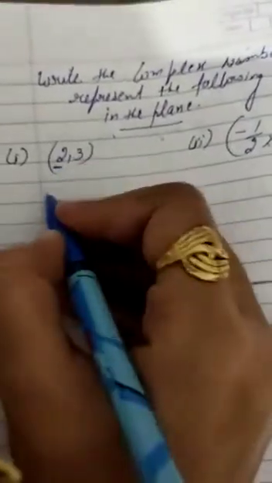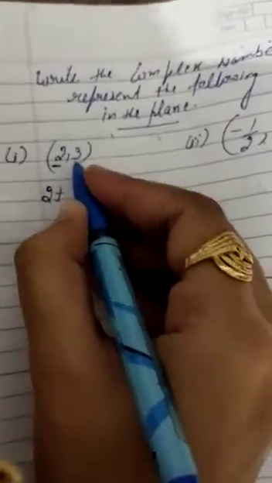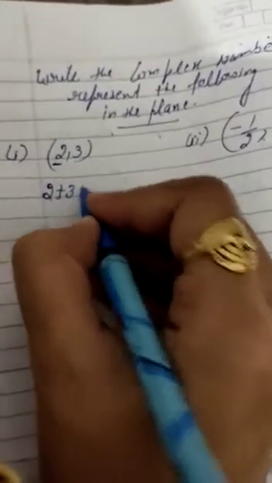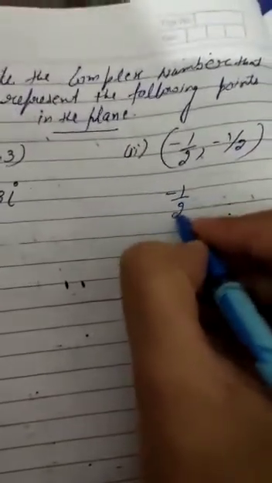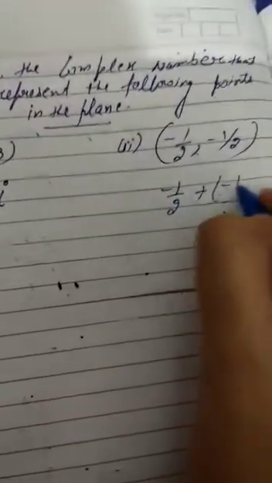This is our real part, so we will write 2 plus, this is our imaginary part, so we will write 2 plus 3 iota. Same way, minus 1 by 2 plus minus 1 by 2 iota. These are our complex numbers. Clear? Now this is only the representation of the complex number on the complex plane, and if they give us the point, then from the point we can create the complex number. These are the two types.